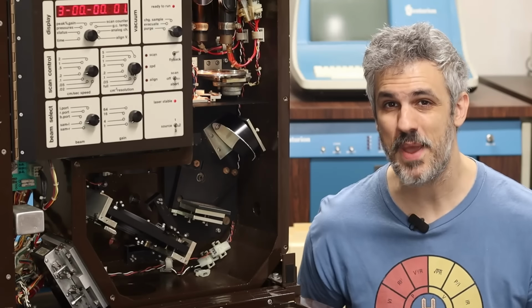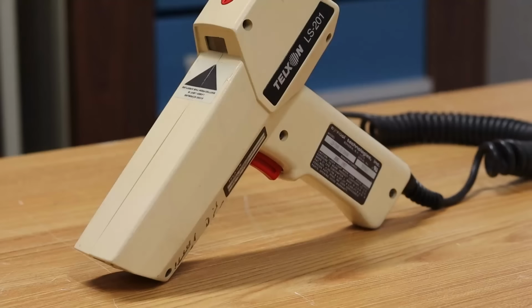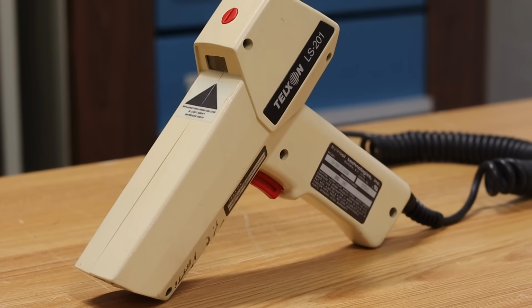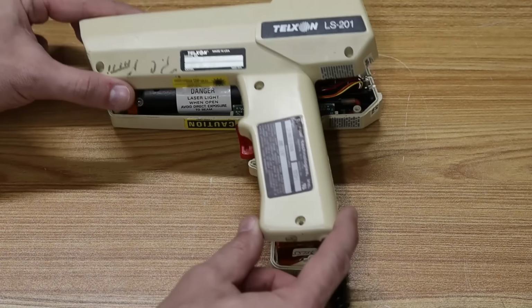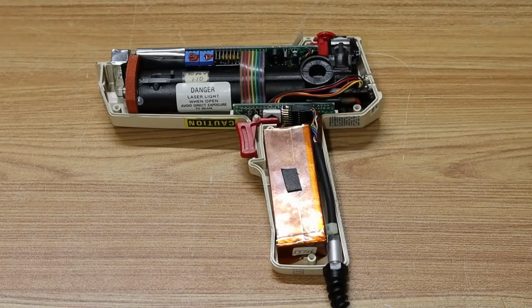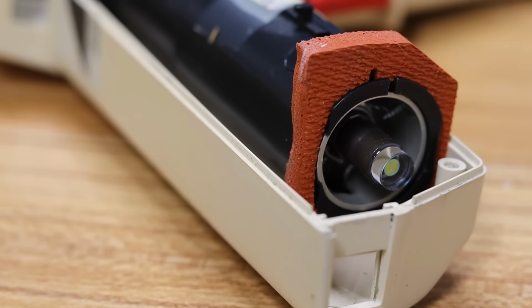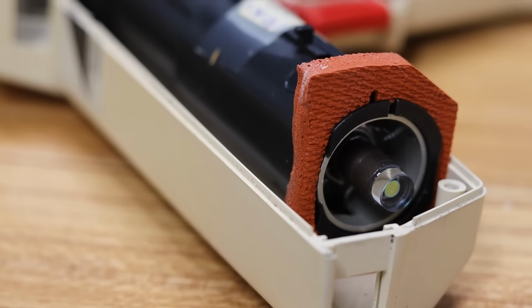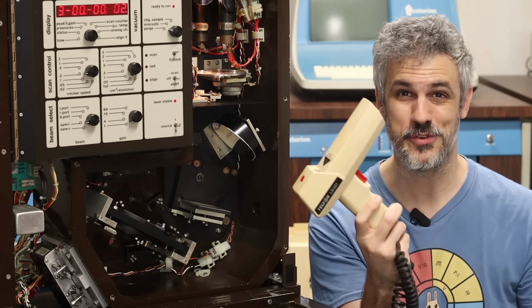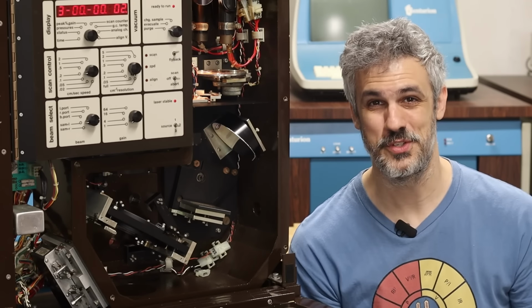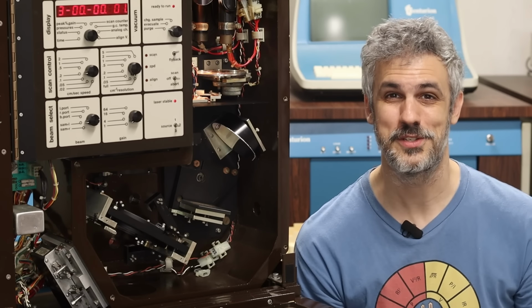To put that into perspective, that's almost identical to this thing. This is a barcode scanner from the 1980s, and inside of it is a 1 to 2 milliwatt helium neon laser that is almost identical to the laser tube that is in this machine. And we gave these to untrained high school kids all throughout the country to scan groceries at a grocery store, and pretty much we just said, don't point it directly at your eyes and turn it on.